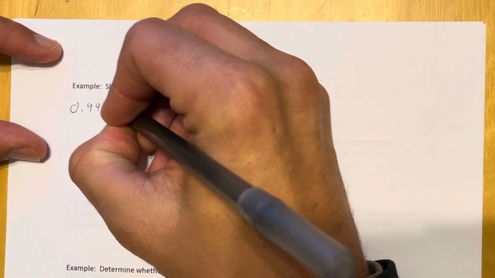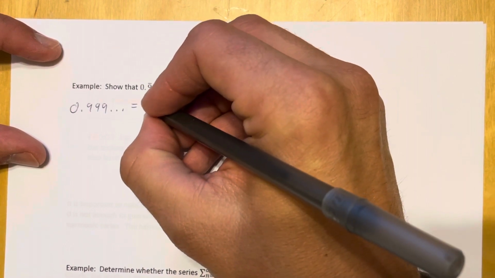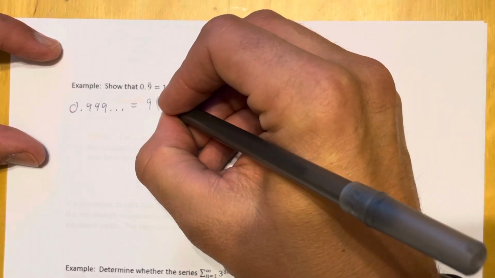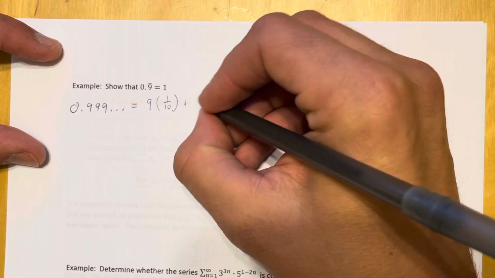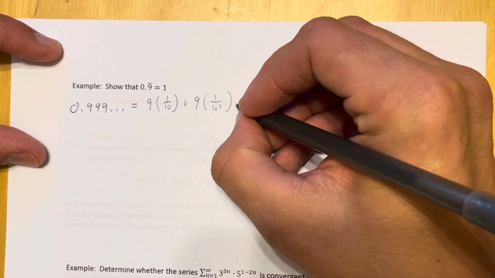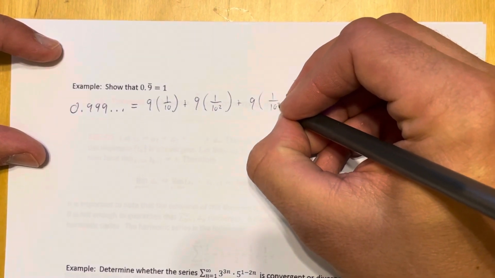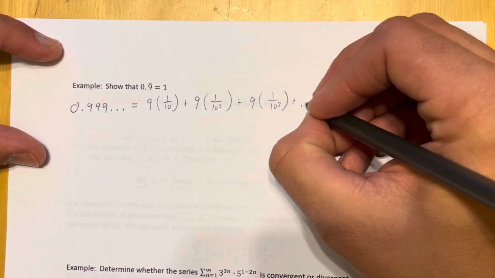So this number 0.999, which repeats on forever, can be thought of as 9 times 1/10 plus 9 times 1/100, which I write as 10 squared, plus 9 times 1/1000, which we write as 10 to the third power, on and on.